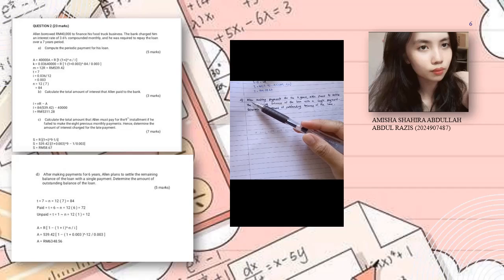So for question D, it says, after making payments for the 6 years, Alan plans to settle the remaining balance of the loan with a single payment. Determine the amount of outstanding balance of the loan. So for the last question, it wants us to determine what is the amount of outstanding balance of the loan.